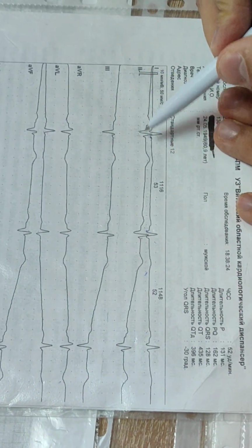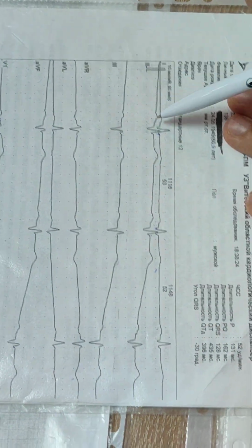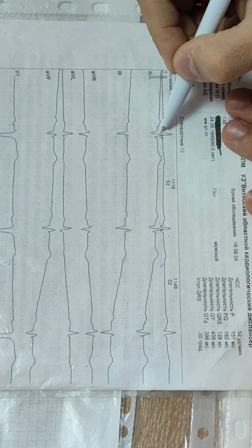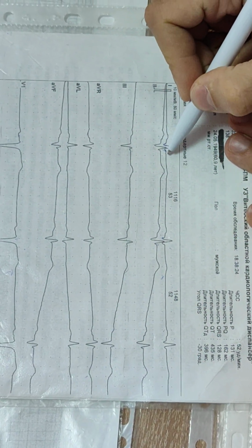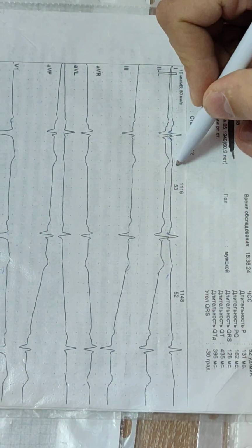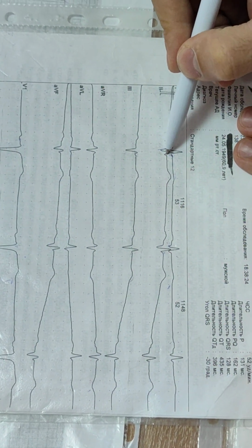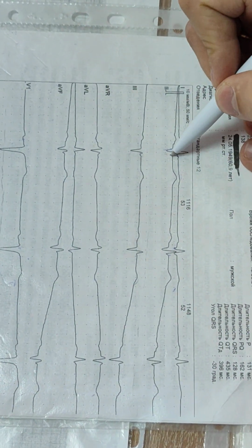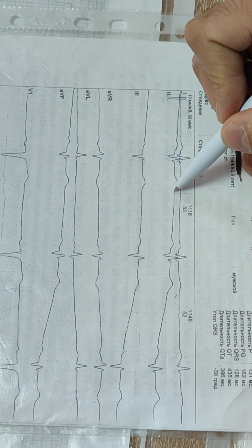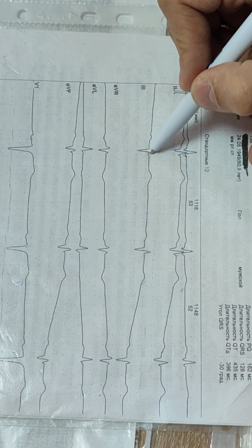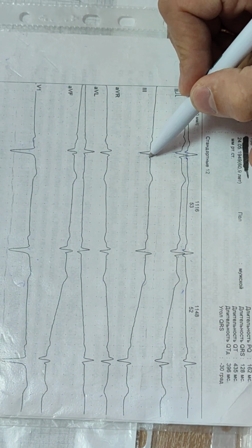Quality. P waves. Rhythm is regular. First lead, small Q wave. Everything is normal with ST and T. Second lead, big Q wave in comparison with R1. ST segment is normal, T is normal. Third, Q wave, small R wave, S wave.